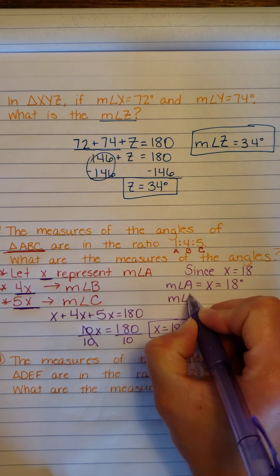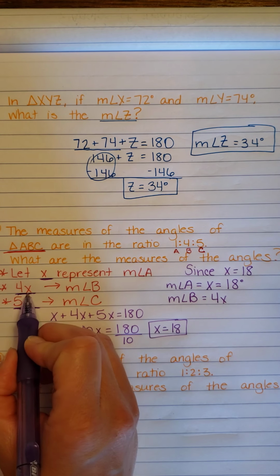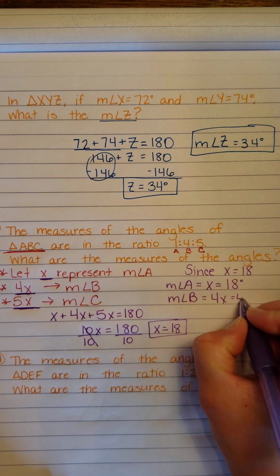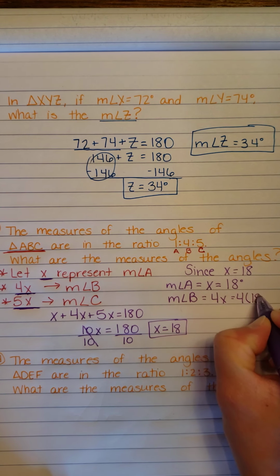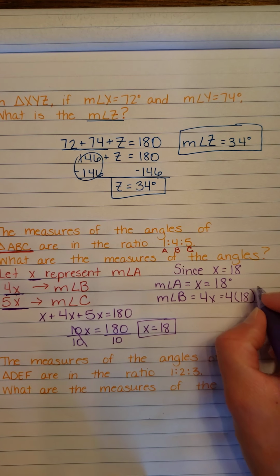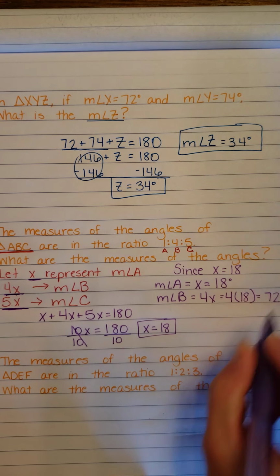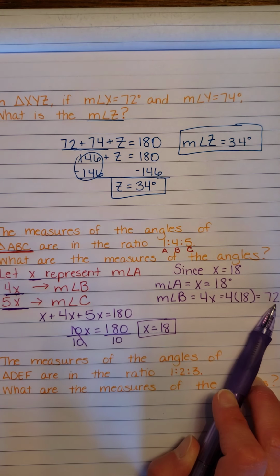The measure of angle B was equal to 4x. So I'm going to take 4 and multiply it by what x is. X was 18, so I'm going to do 4 times 18, and 4 times 18 is 72. So the measure of angle B is 72 degrees.